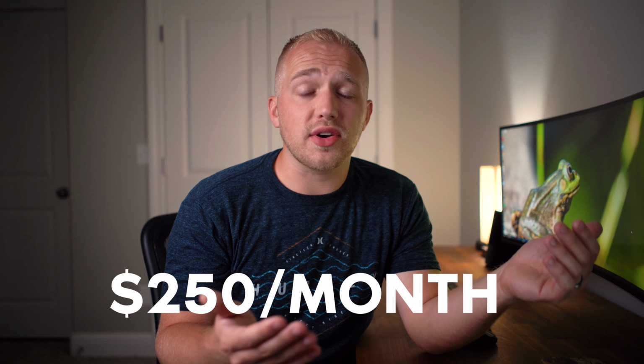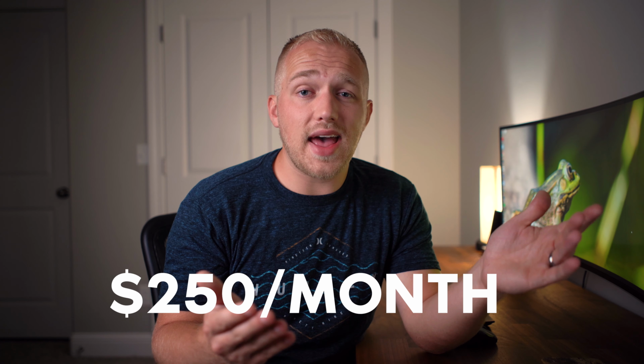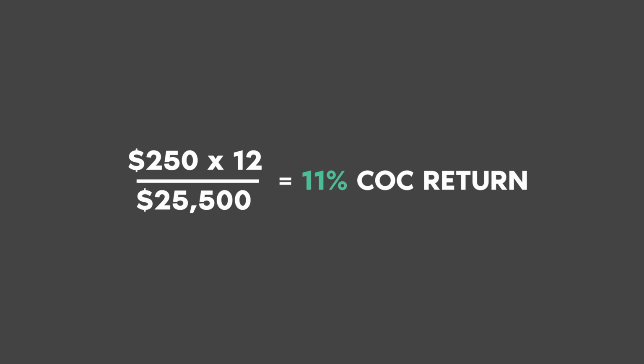As far as the cash flow goes, let's say we have a tenant in there and they're paying us $1,000 a month. By the time we subtract out the mortgage and all the expenses, vacancy, maintenance, everything accompanied with that, let's say we just have $250 per month net left over. $250 times 12 months is $3,000. Take that $3,000 and divide it by our initial capital investment of $25,500, and we come out to 11% cash on cash return.